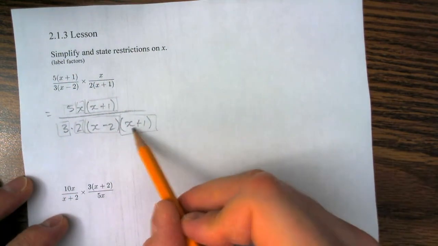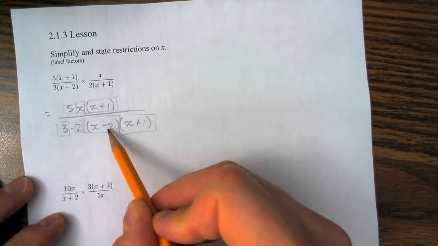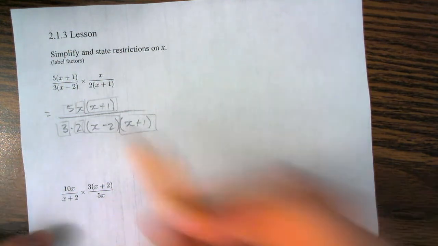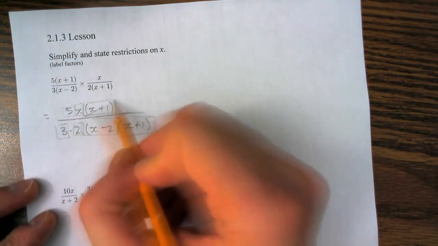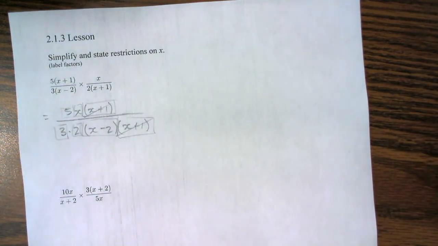The x, the 1, the 2, those are not factors. Those are terms inside of a factor, okay? So it's important to make a distinction between these two because factors are what we're going to use to simplify fractions. Okay, so in a fraction, when we divide the numerator and the denominator, we're dividing out factors.